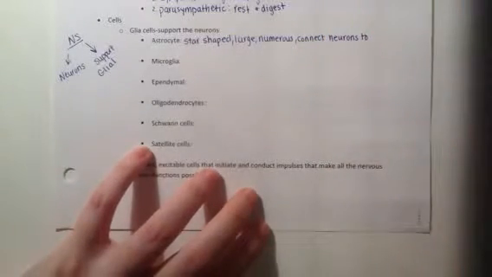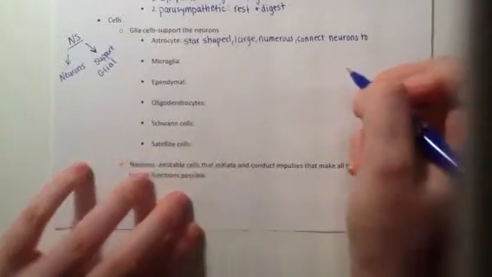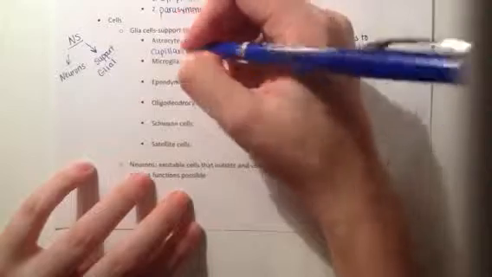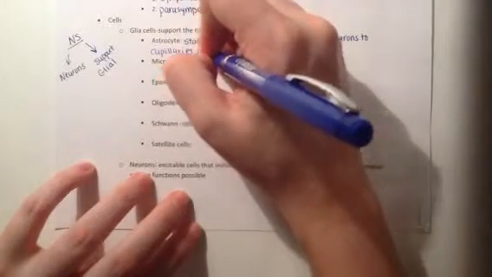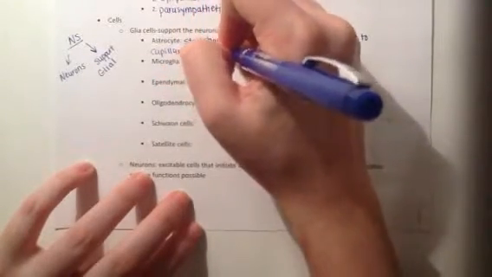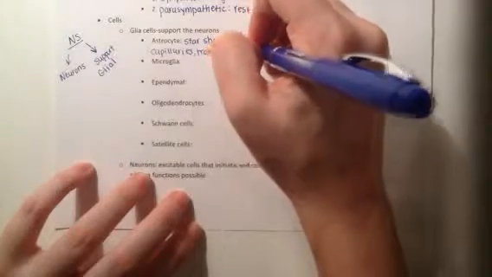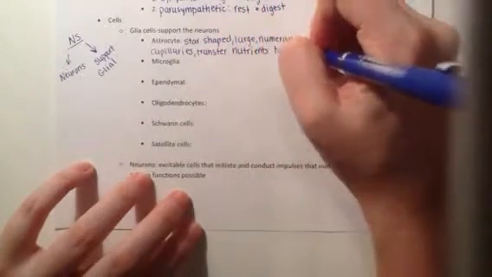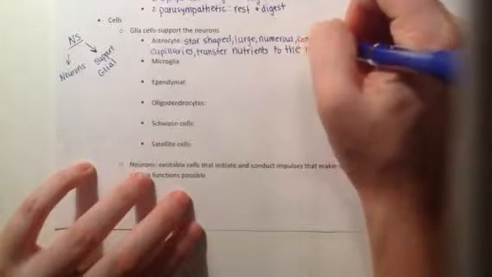Remember, those are the smallest blood vessels in the body. And they're going to transfer nutrients to the neurons.